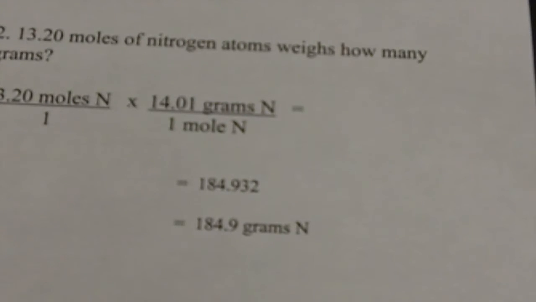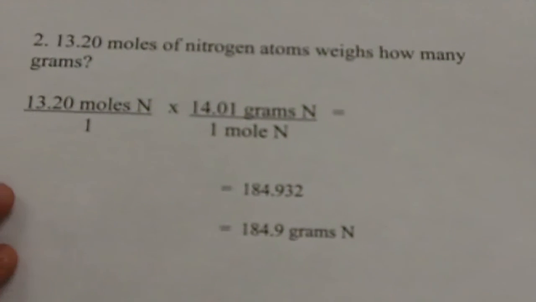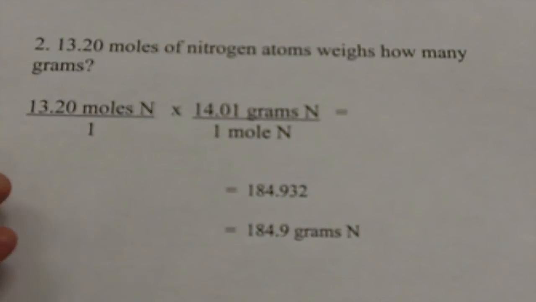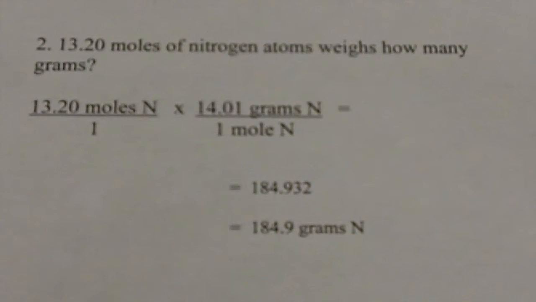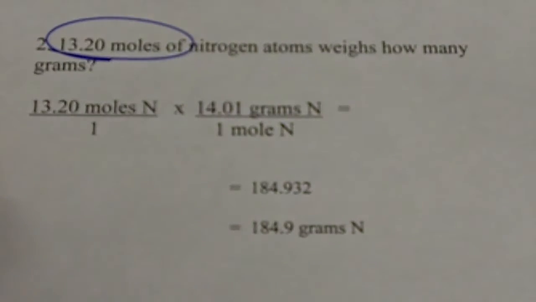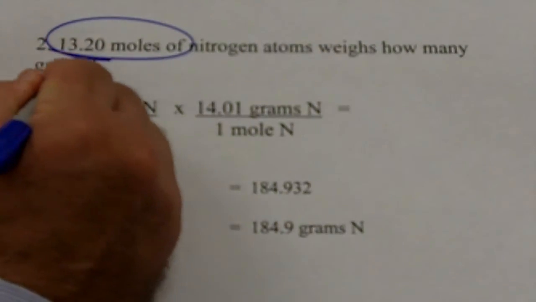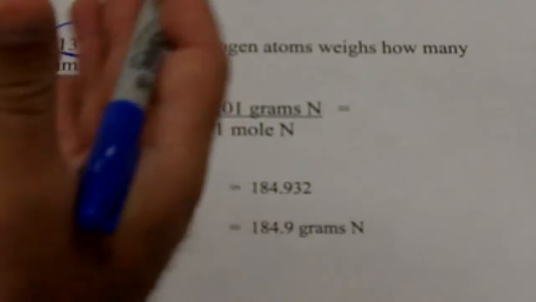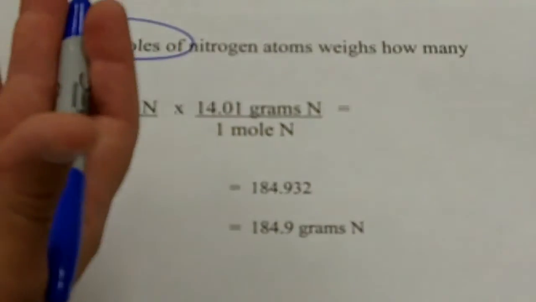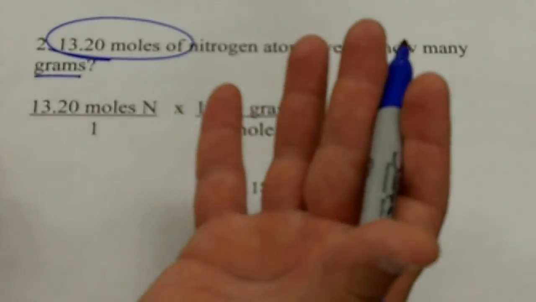The second problem says this. It says 13.20 moles of nitrogen atoms weighs how many grams? How many grams? Follow the technique. Circle what you know. 13.20 moles of nitrogen atoms. How many what? How many grams? You see how the technique breaks the problem down, makes it easier, so it's not just a bunch of words and a bunch of numbers.